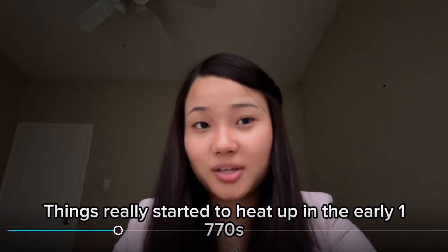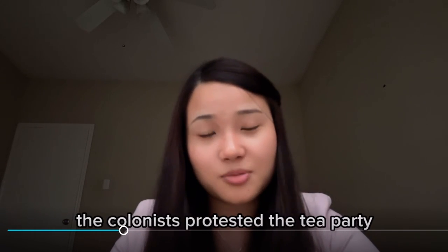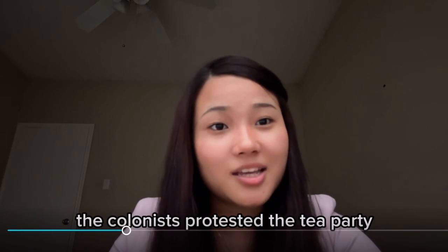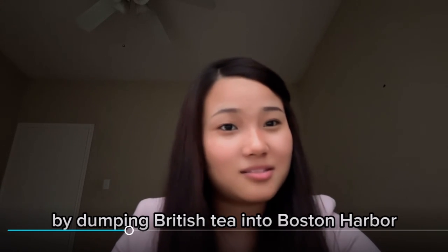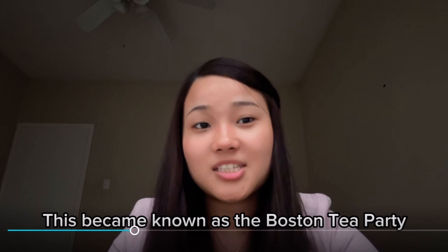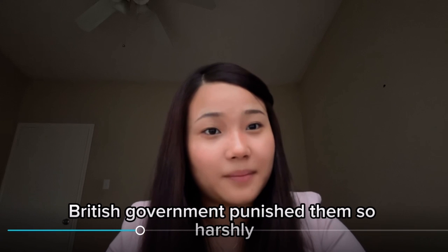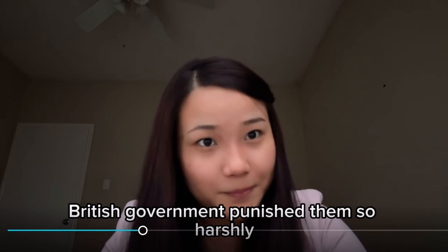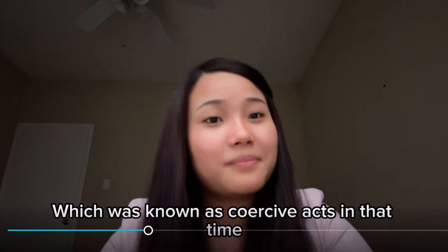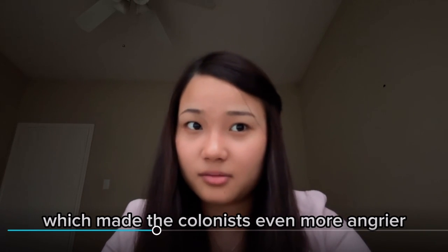Things really started to heat up in the early 1770s. In 1773, the colonists protested the Tea Act by dumping British tea into Boston Harbor. This became known as the Boston Tea Party. The British government punished them so harshly with what were known as the Coercive Acts at that time, which made the colonists even angrier.